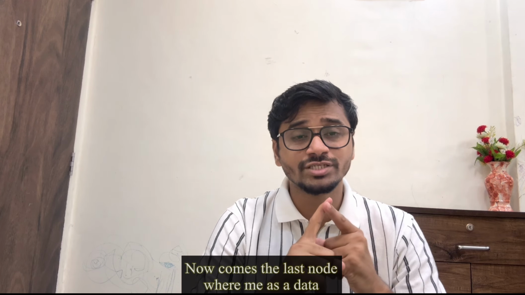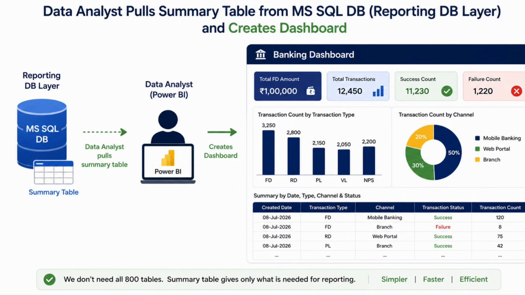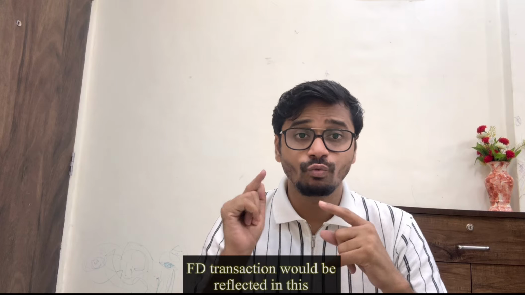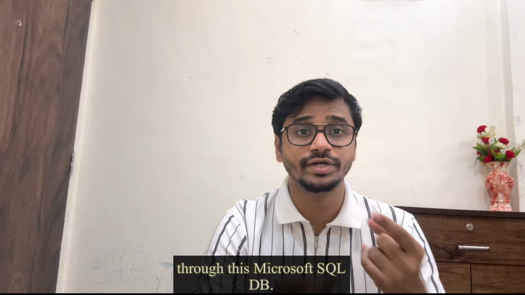Now comes the last node, where me as a data analyst would fetch the tables that I need for the reporting and create a data model or clean the data at my end as well if required, and then make the reports out of it. So that 1 lakh rupees FD transaction would be reflected in this summary table or any other table that I'll be fetching through this Microsoft SQL DB.